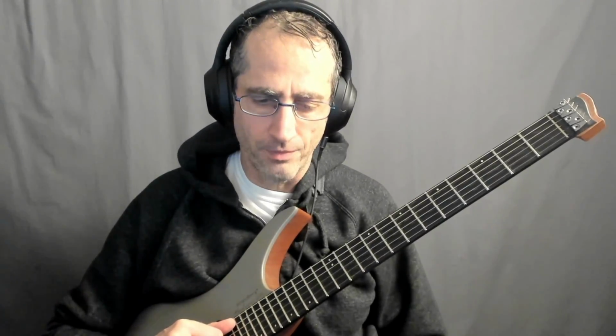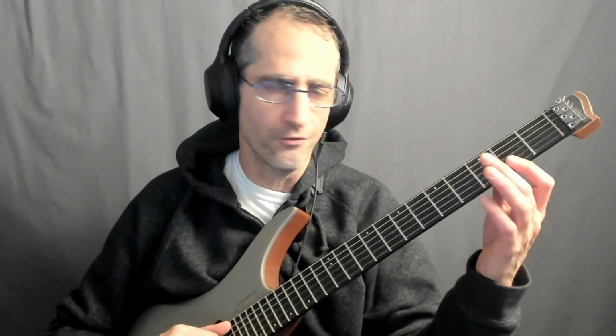Okay, so in the previous lesson, we learned that tensions are set distances from the root. For example, flat 9, if I'm in a C chord, is always a half step above the root. 9 is always a whole step above the root. Sharp 11 is always 3 steps above the root. Okay, so there are these set distances.